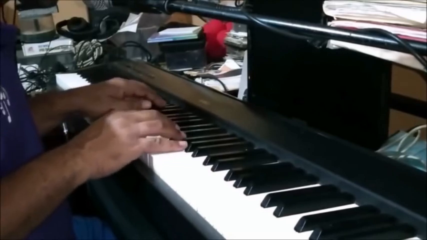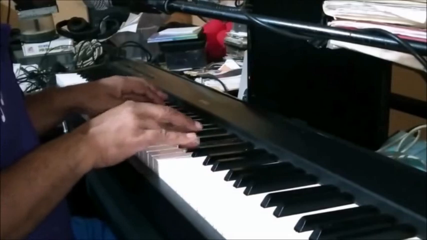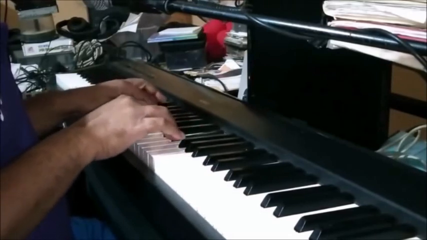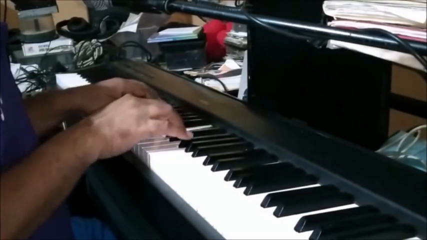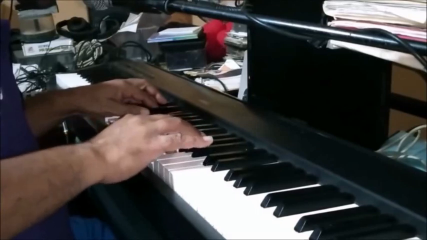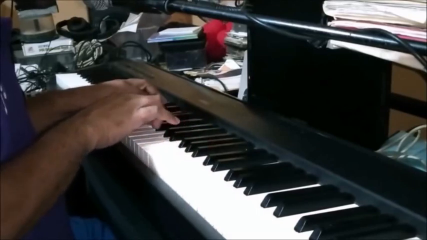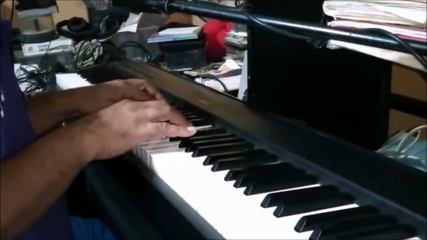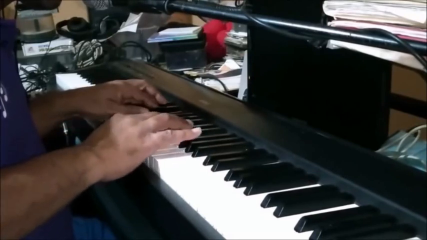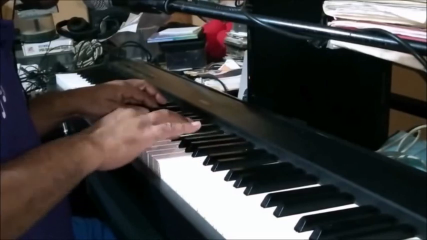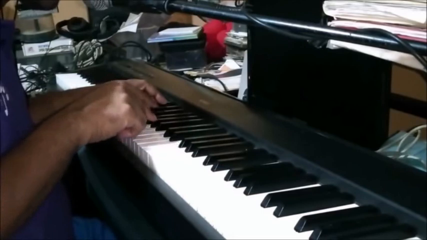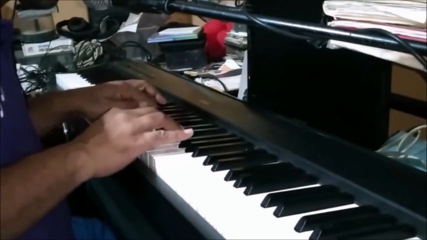Listen again. So this is diatonically speaking because of the scale of A flat, the Ionian mode of A flat. But if I did this, then I would be in the key of E flat because that's the notes in the key of E flat.